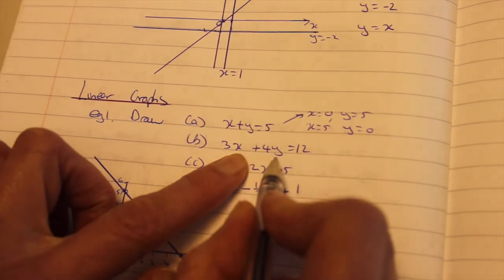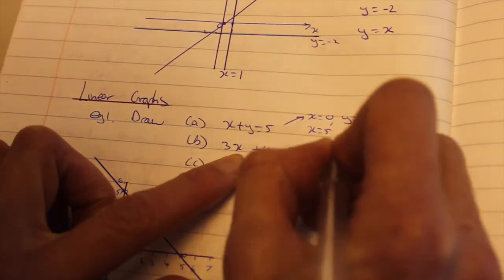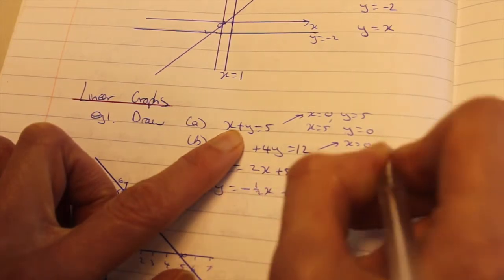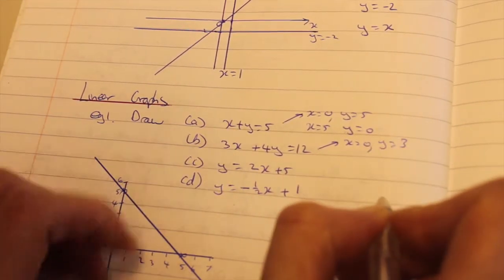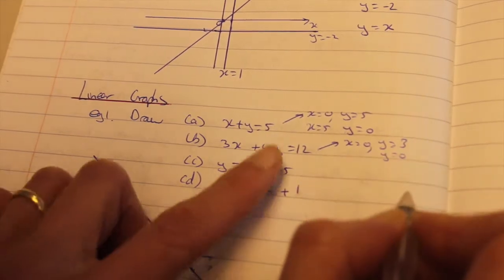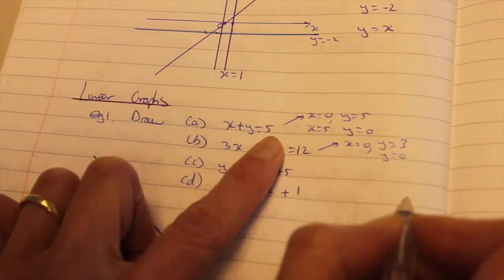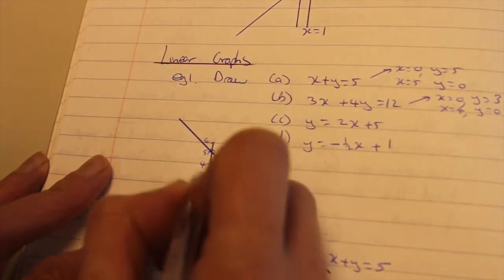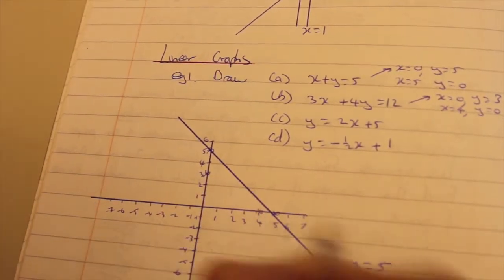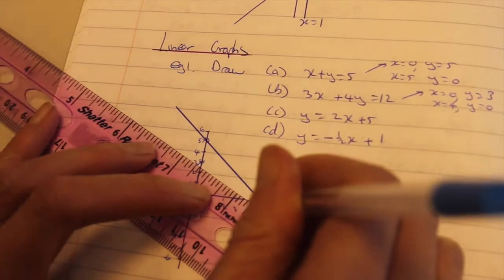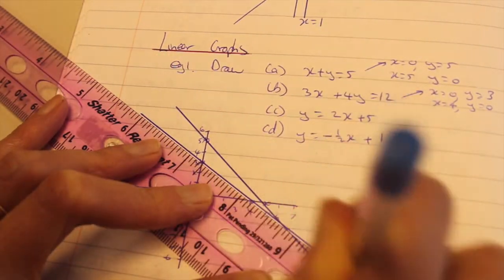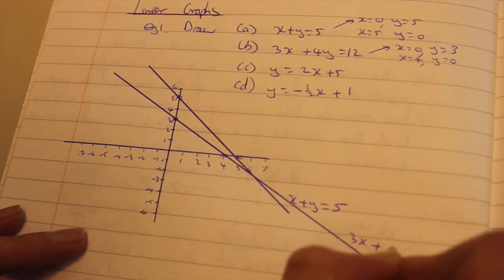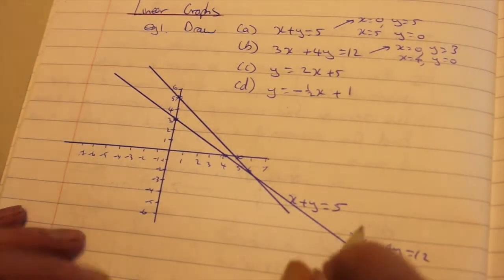I would just use the exact same method for this one here. So I would choose x to be 0, so cover it up. So 4y equals 12, so y equals 3. And then I would choose y to be 0, so cover up the y. 3x equals 12, so x equals 4. So x is 0, y is 3, x is 4, y is 0. So just joining those up, and again I would label that line 3x plus 4y equals 12.